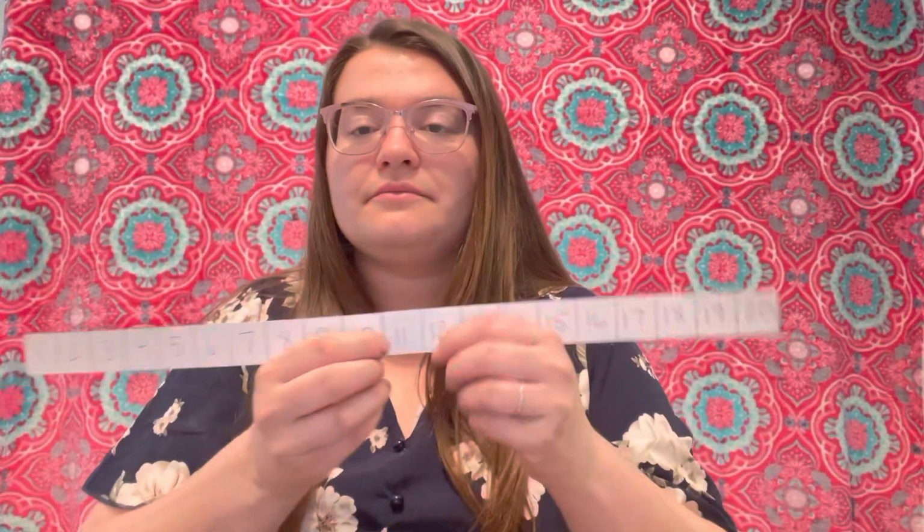A new tool introduced to the students in Module 3 is called a number path. This tool is used to help students to make a 10 and then add. For example, to solve 8 plus 5 equals unknown, students will start at the number 8 on their number path, then count how many hops it takes to get from 8 to 10. 1, 2.